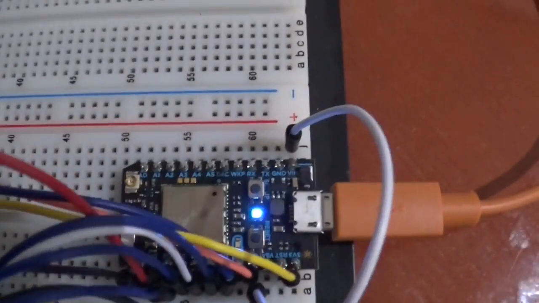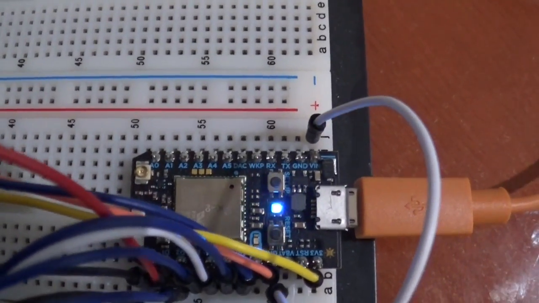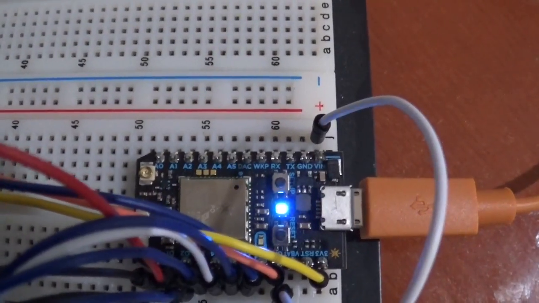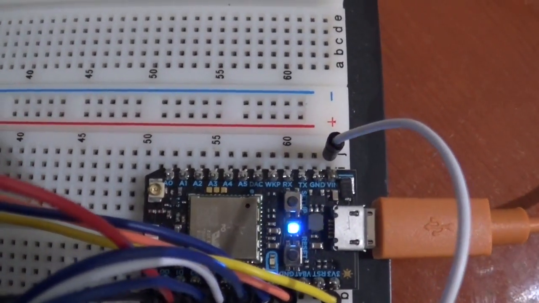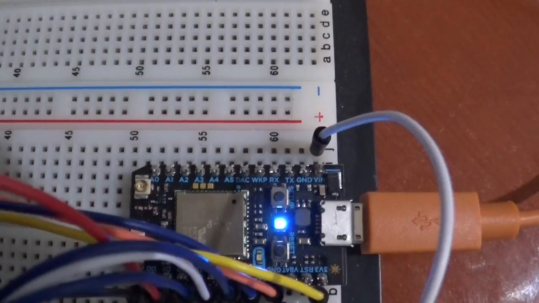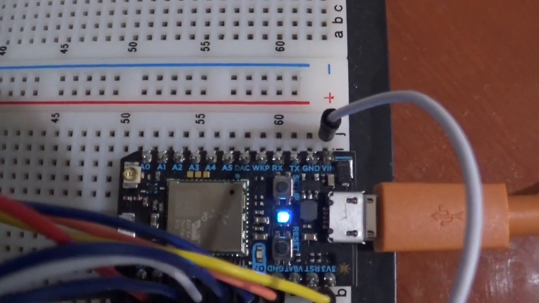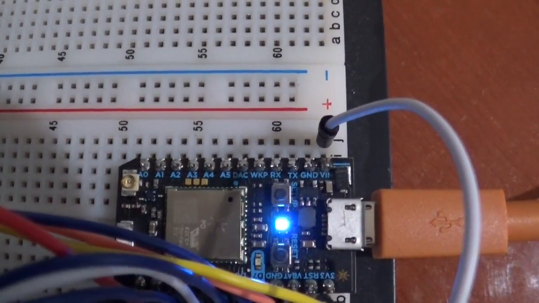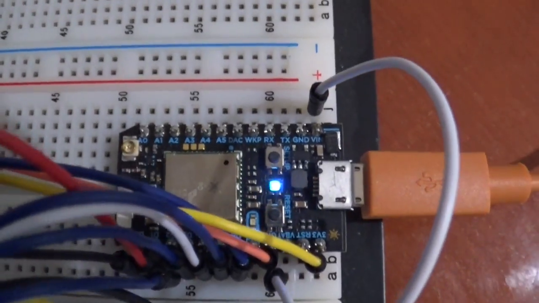Just to recap what I've got going on here, you'll see that blue light pulses and flashes every couple of seconds. That means that it's attached to the wireless network in the house, and that it's reading data or retrieving data and sending it to the cloud.